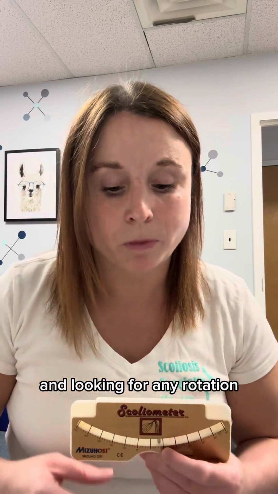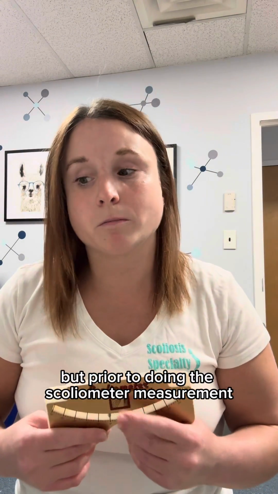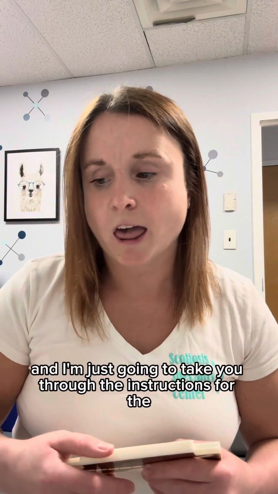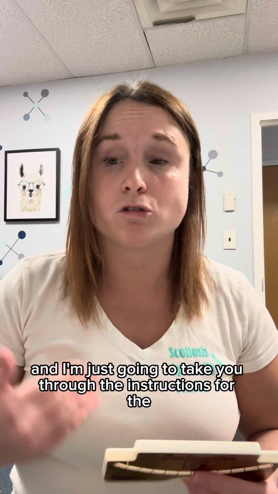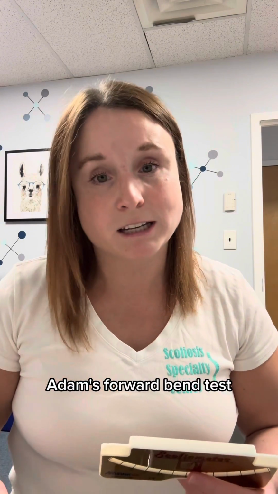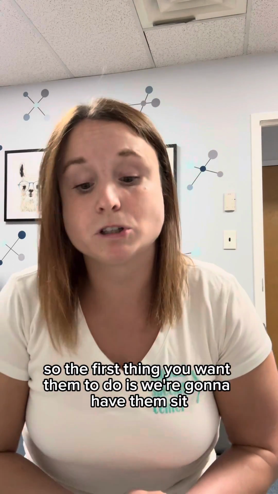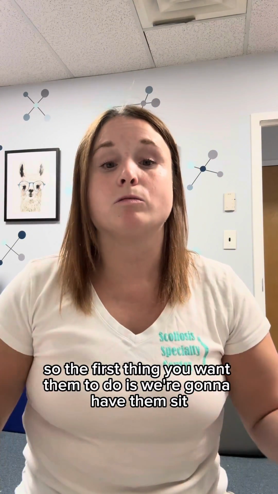But prior to doing the scoliometer measurement, we are going to be doing the Adams forward bend test. And I'm just going to take you through the instructions for the Adams forward bend test and then the instructions for the scoliometer. So the first thing you want them to do is we're going to have them sit.